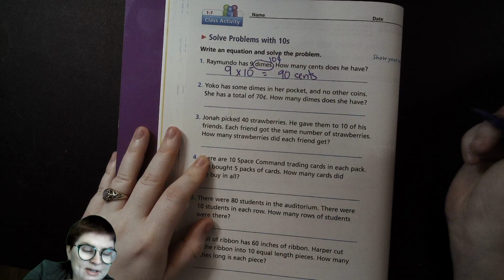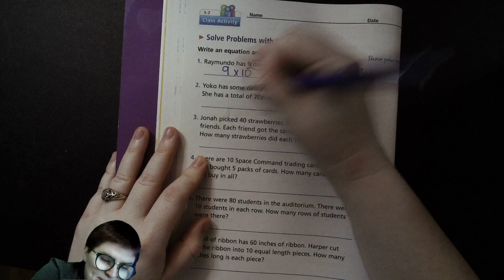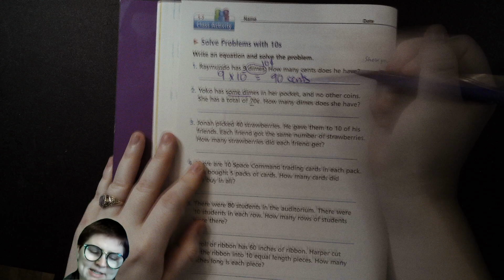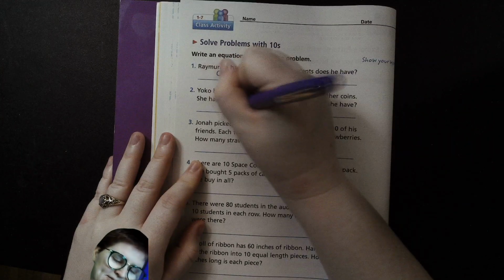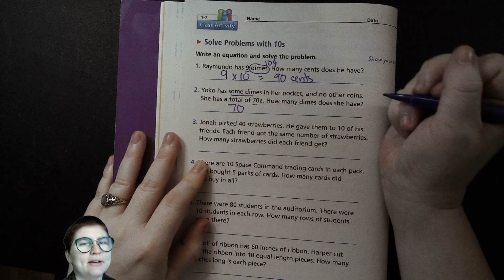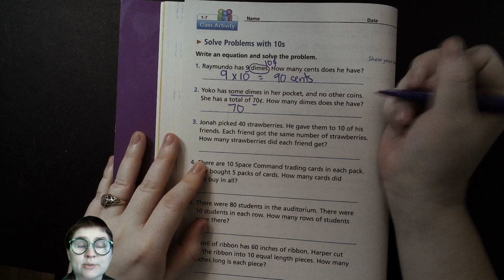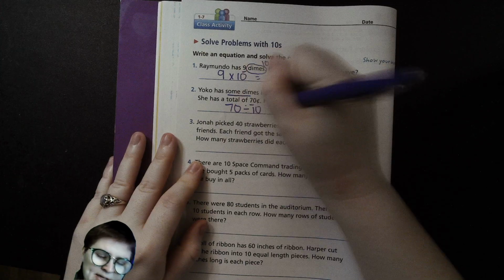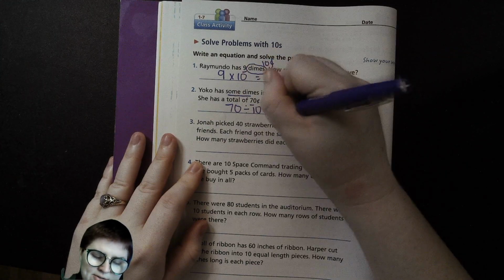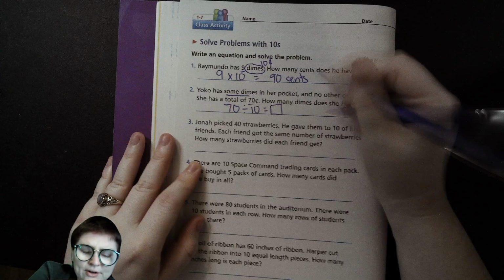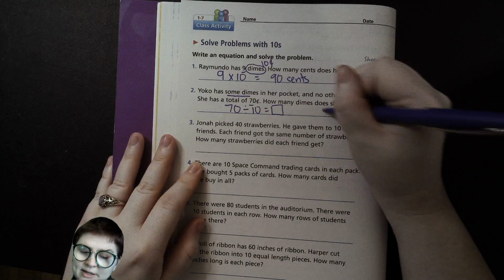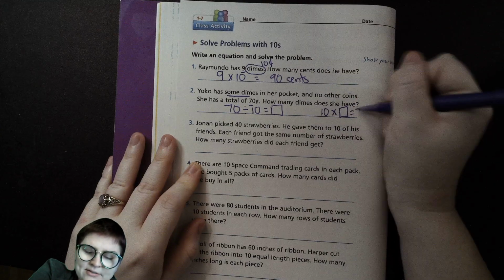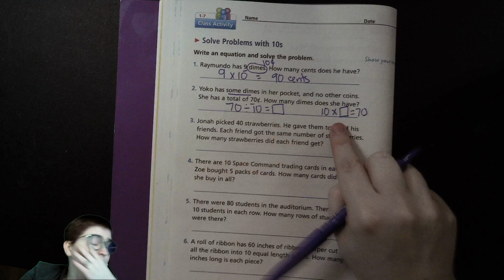Okay. Yoko has some dimes, we don't know how many, in her pocket and no other coins. She has a total of 70 cents. How many dimes does she have? So 70. Are we going to be multiplying? I mean, there is a way you could be multiplying, but you're probably going to write it out like this. 70 divided by 10 equals a certain number. Or alternatively, you could write 10 times secret number equals 70. Either way, this number will be the same.